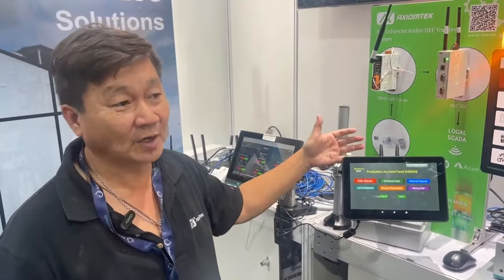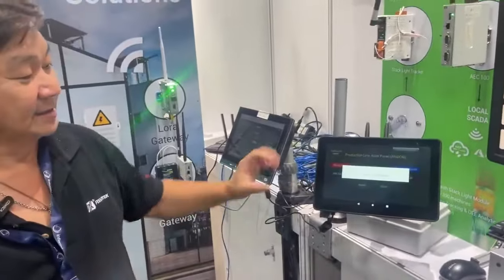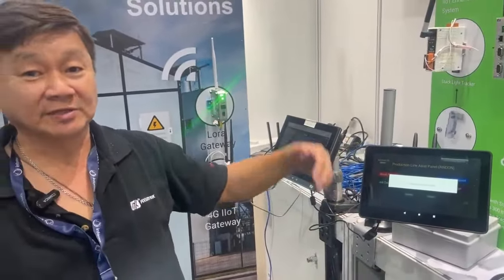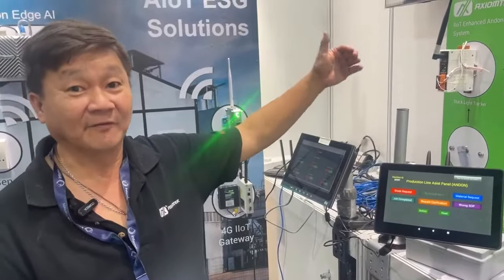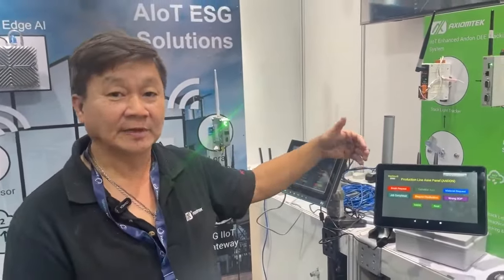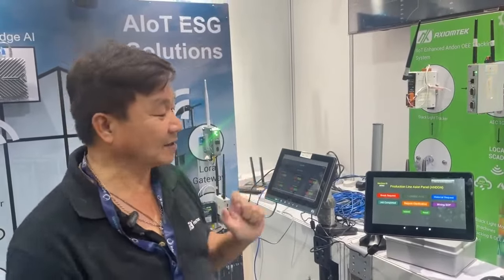Okay, so anything that we press on this system, the data will be sent to the dashboard. Then we are tracking the response times from the dedicated person for this. This will affect the performance data, so it becomes part of the performance data calculations.